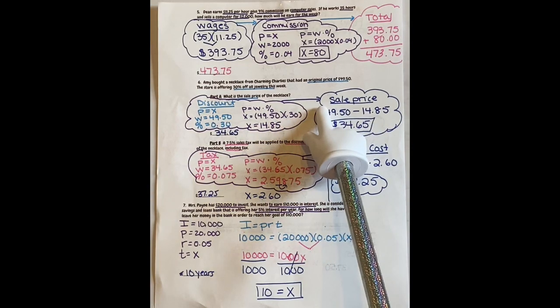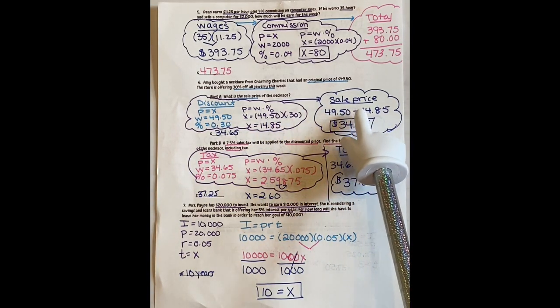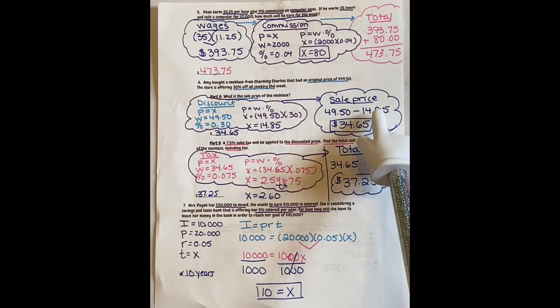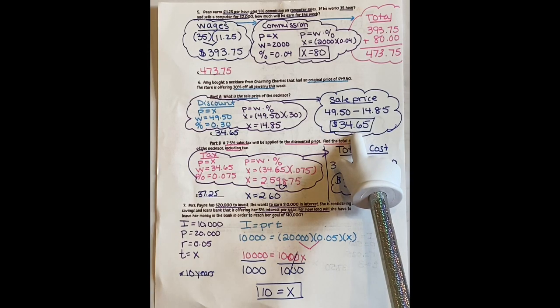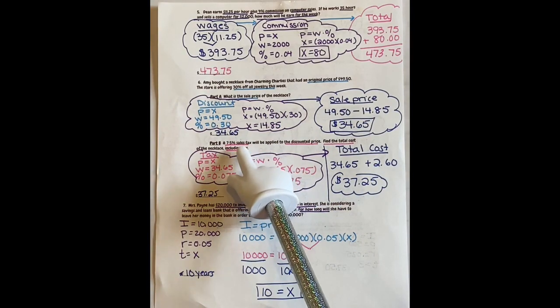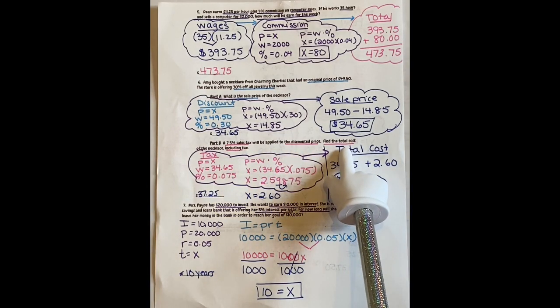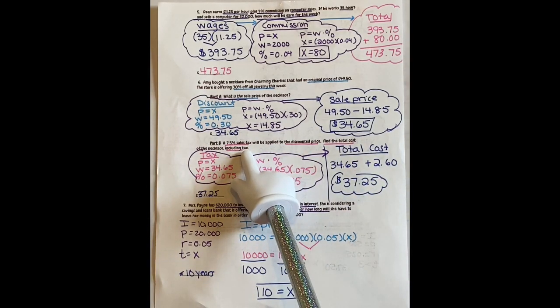To get the sale price, you have to take the original price, which is $49.50, and subtract the discount of $14.85 to get that the sale price is $34.65. So part B, a 7.5% sales tax will be applied to the discounted price. Find the total cost of the necklace, including tax.